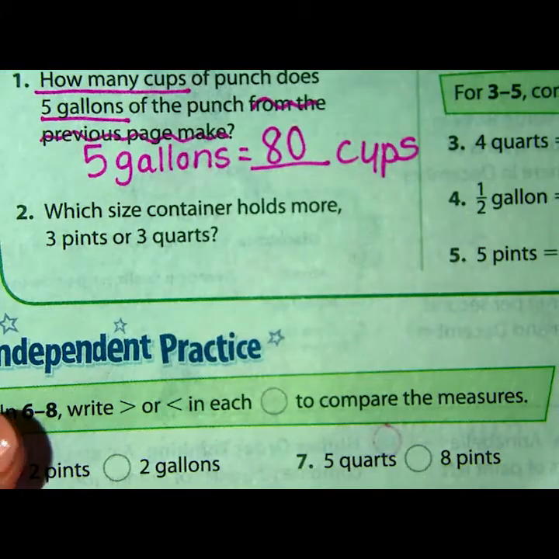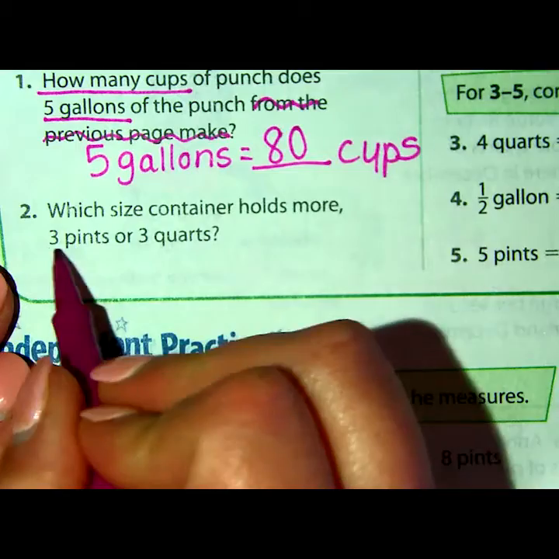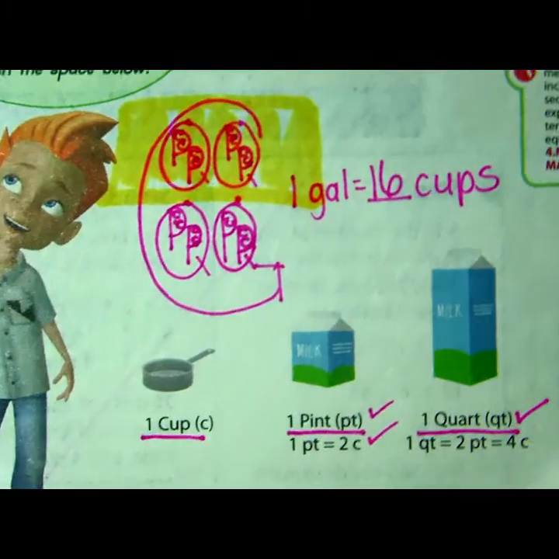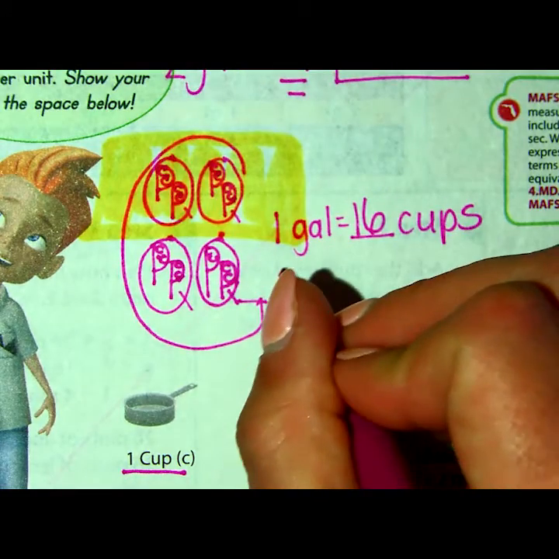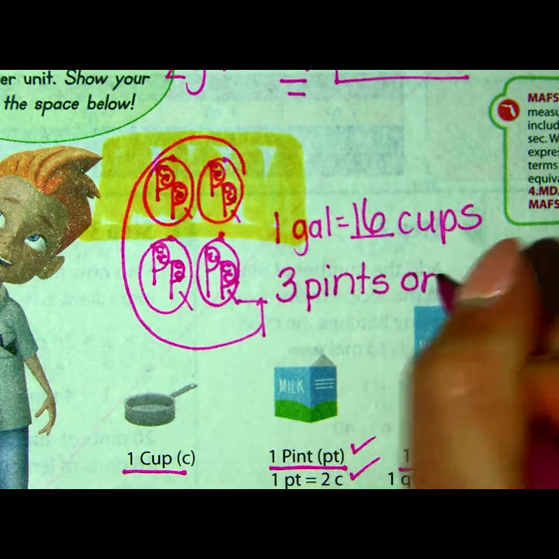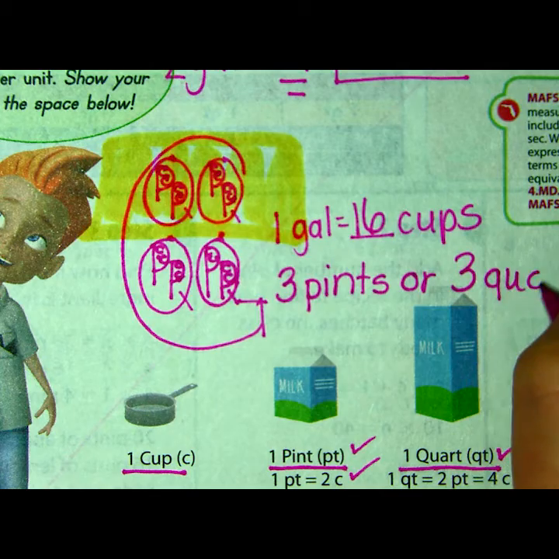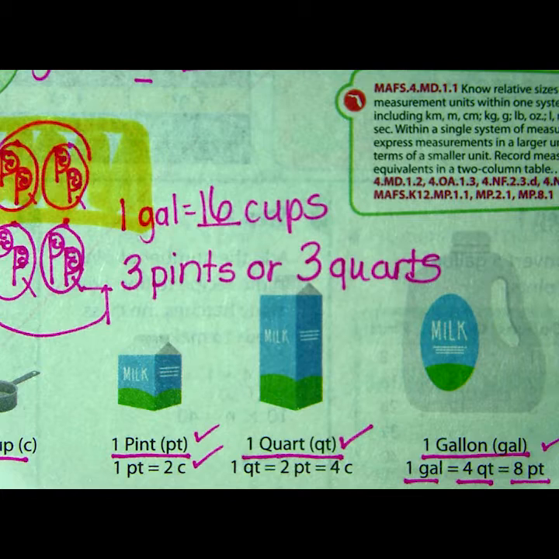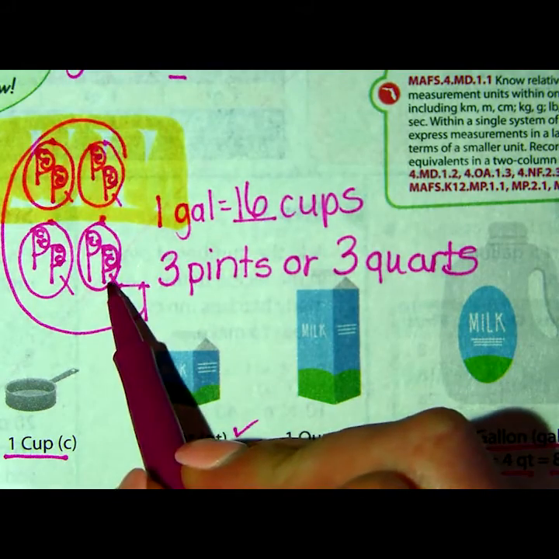Which size container holds more, 3 pints or 3 quarts? Again, I go back to my Land of Gallon drawing. So we want to know, the question was 3 pints or 3 quarts. Really, you need to know which one is larger, don't you? Well, when you look at this drawing, we can see that quarts are bigger than pints, right?